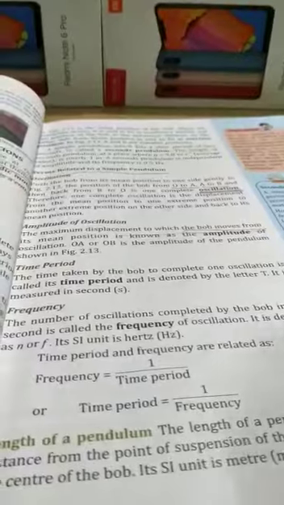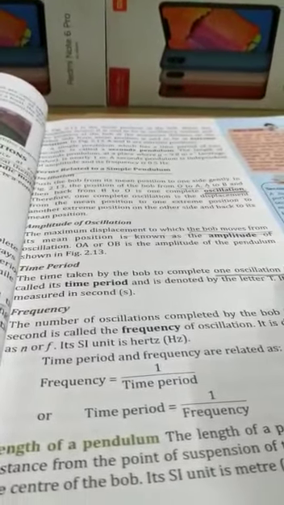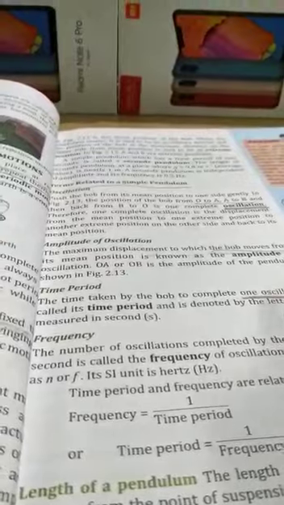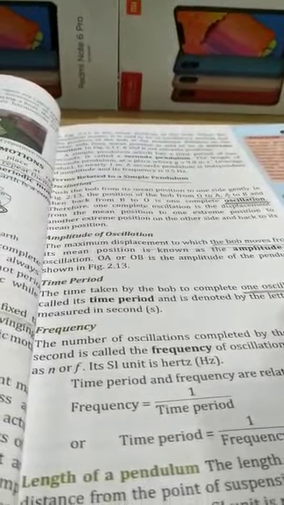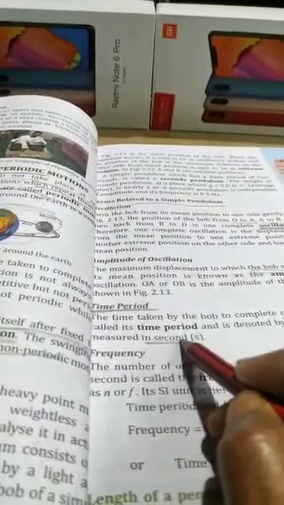And the time taken by the bob to complete one oscillation, that is its movement from O to A, from A to B and back from B to O, is known as one time period, and this time period is calculated in terms of seconds.